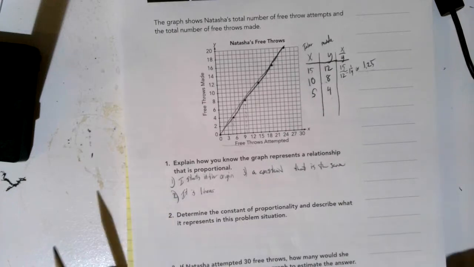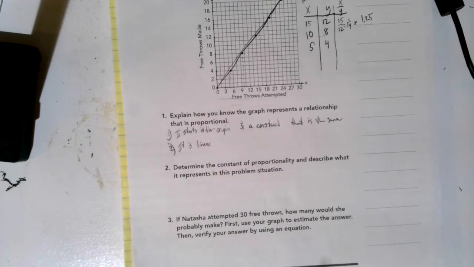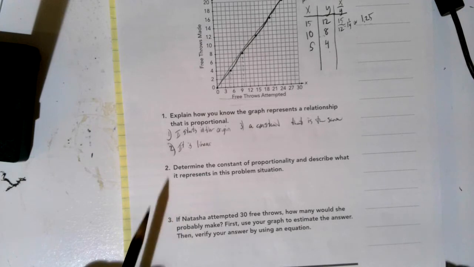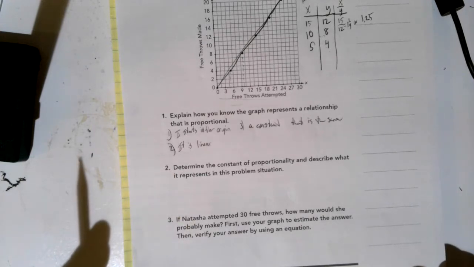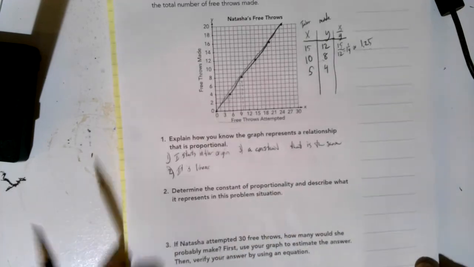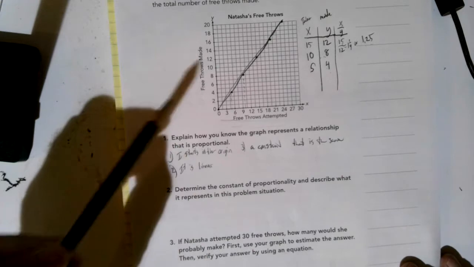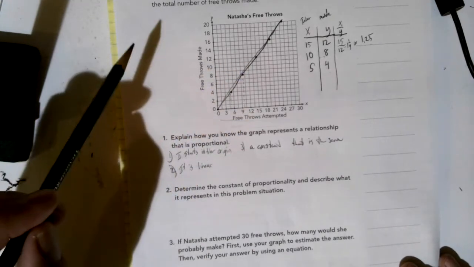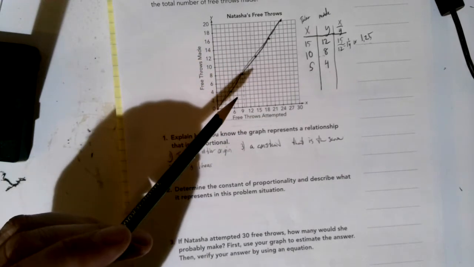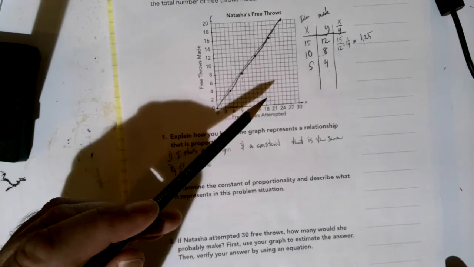Everybody, let's go over the answers to questions 2 and 3. This is a pretty in-depth problem here. It says, determine the constant of proportionality and describe what it represents in this problem. Well, we kind of did that work before we were testing it for proportionality, and we only had a couple points that lined up with whole numbers on the graph, so we had to do some computations to make sure we were on the right track.